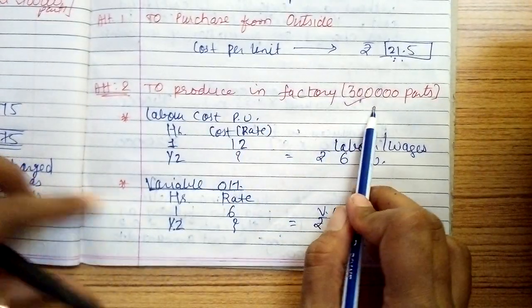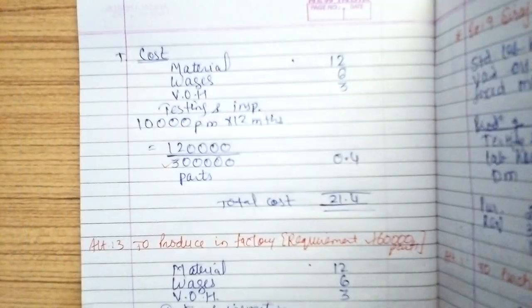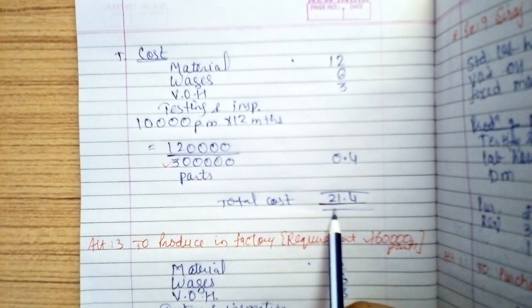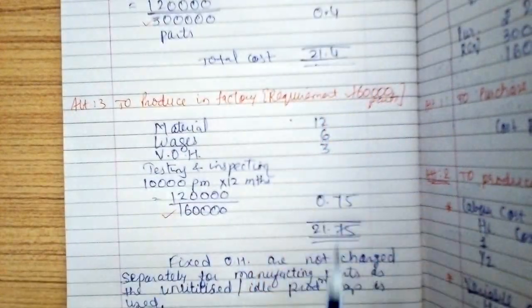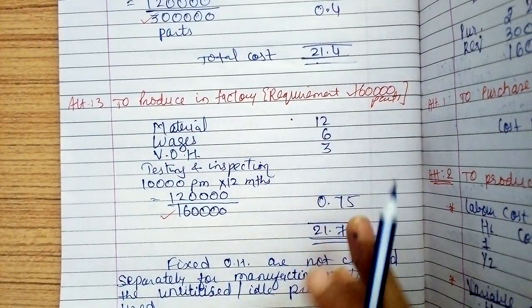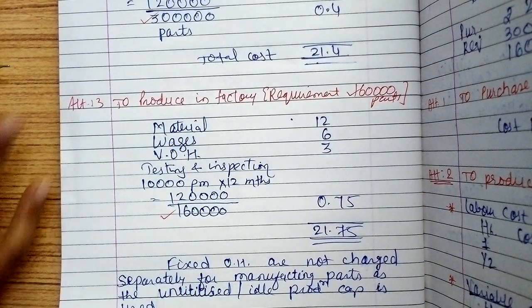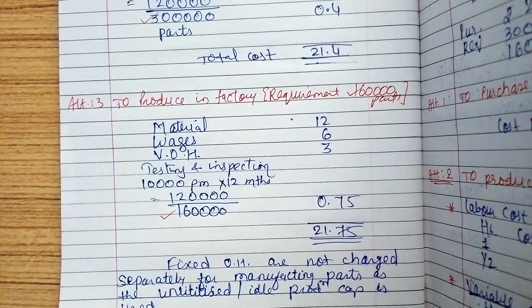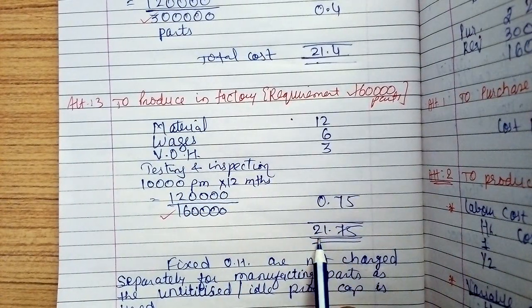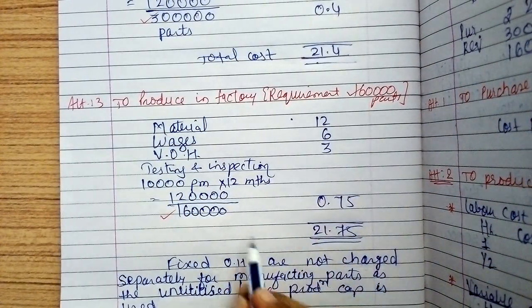If we produce in factory and the requirement is 3 lakh parts, then the total cost is 21.4, and if we produce in the factory and the requirement is just 1,60,000 parts, then the per unit cost is 21.75.